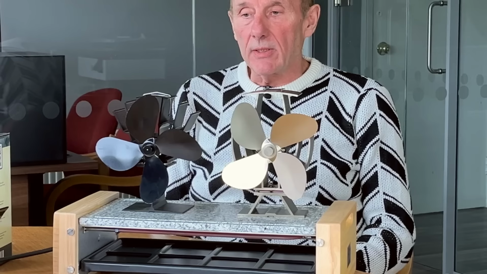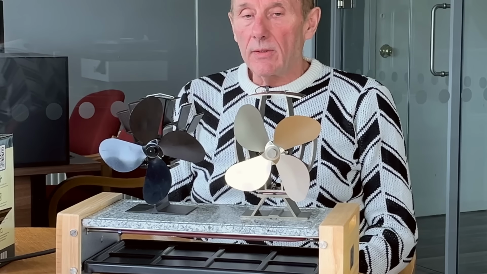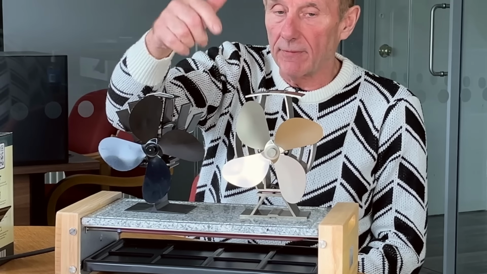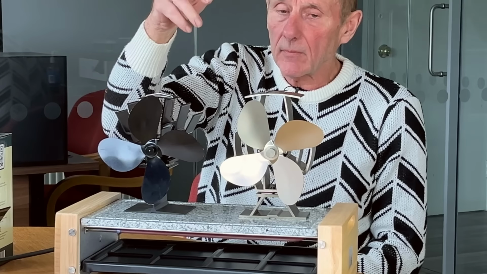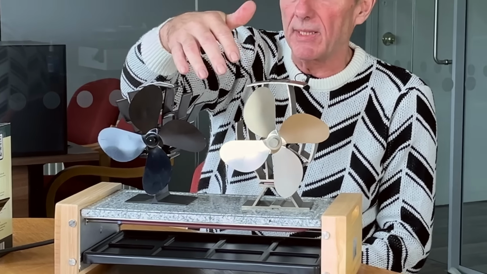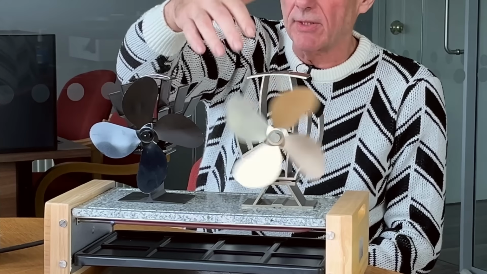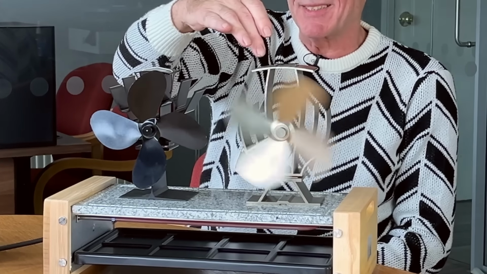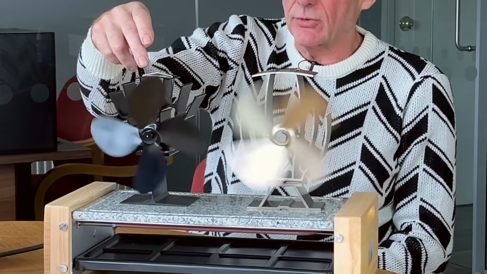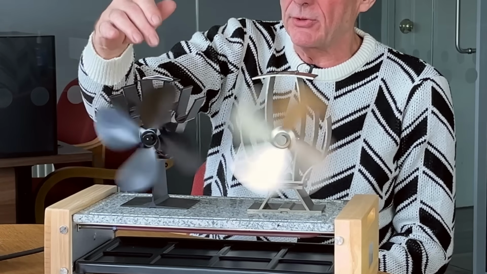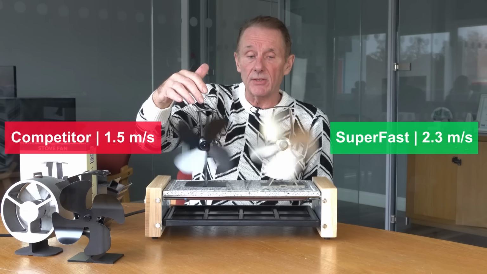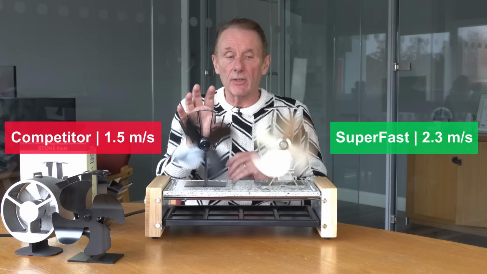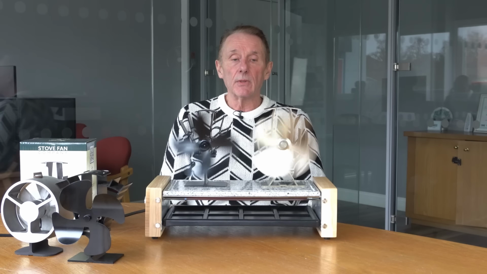You see the two. Ours has got a unique blade. This blade is very efficient, more efficient than any other stove fan that we have. This produces around 2.3 meters a second. This kind of stove fan here will produce around 1.5, 1.6 meters a second, just because of the blade design and the speed of this in comparison to the speed of that.